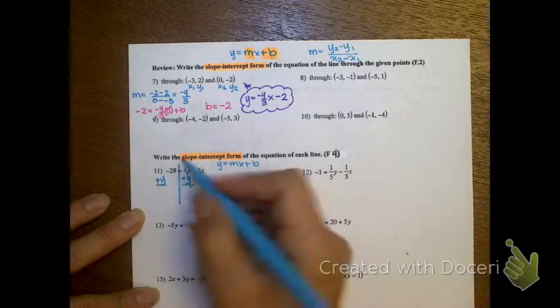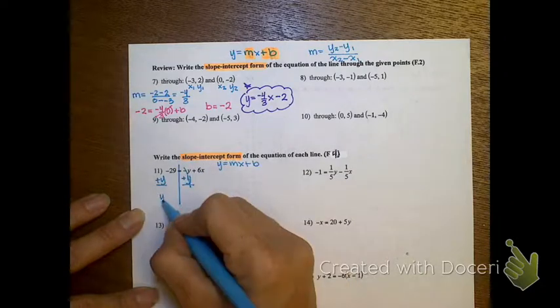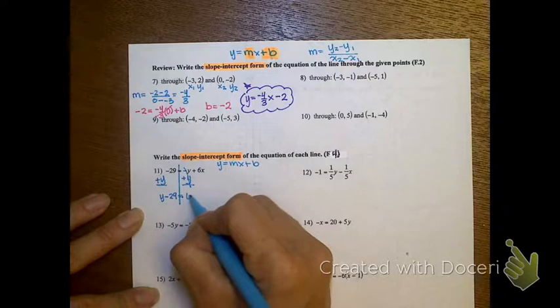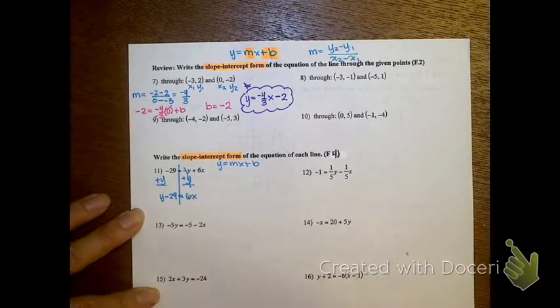Well, now I just have y minus 29 equals 6x. These two don't actually add together or subtract with each other because they're not like terms. Does that make sense? So we just write them next to each other side by side.